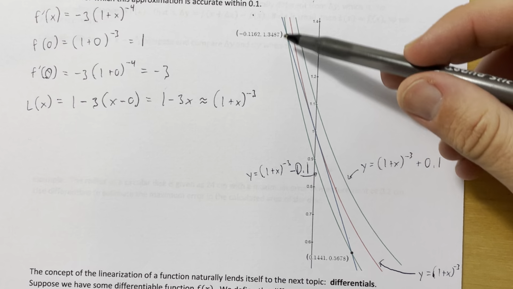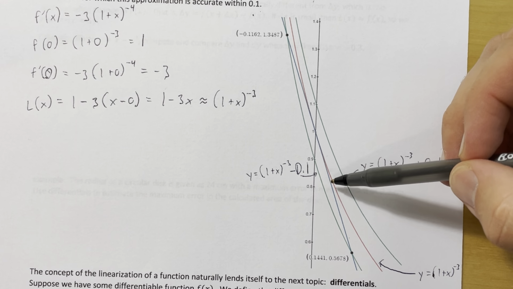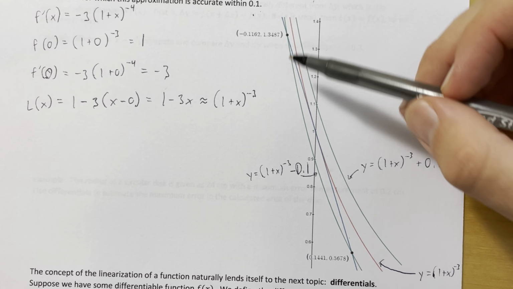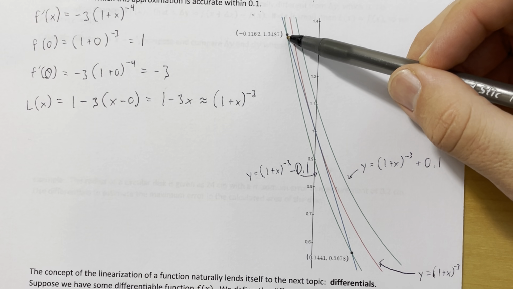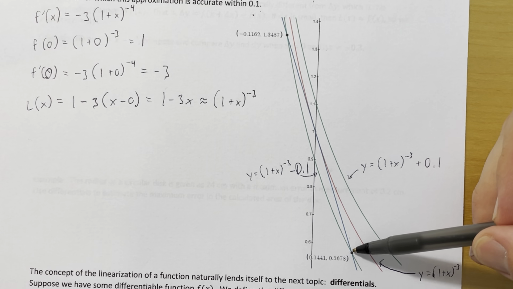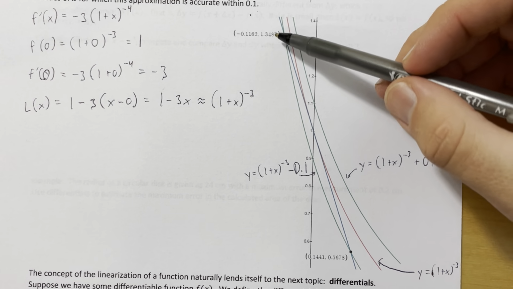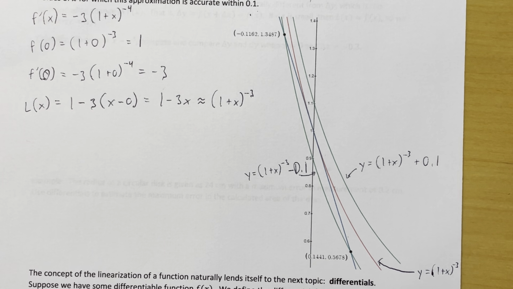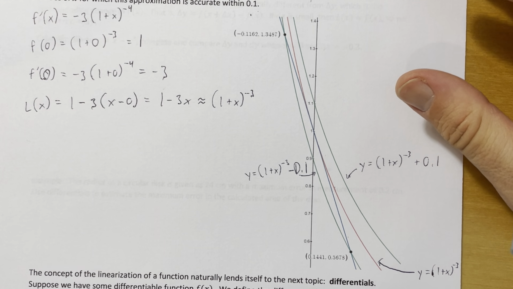But if you graph all of this in something like Desmos, like I did, you can find where these graphs intersect. If you notice, the blue line cuts through the bottom green curve up here at this point, and then again at this point. And once it exits that green curve, it's now too far away from the red curve to be within that margin of error that we're looking for.